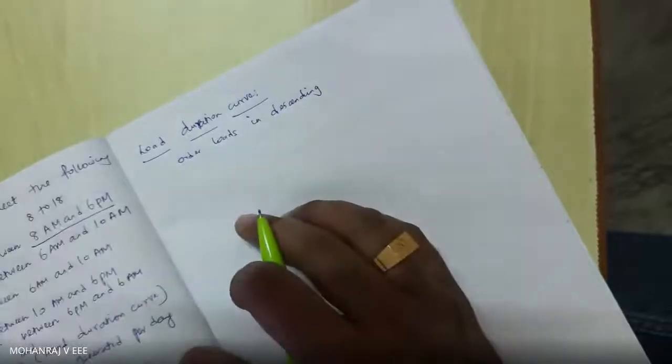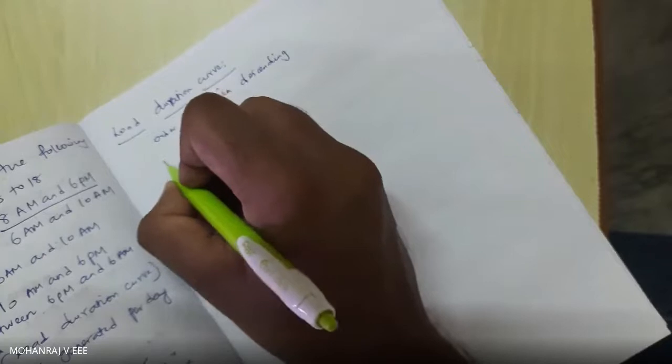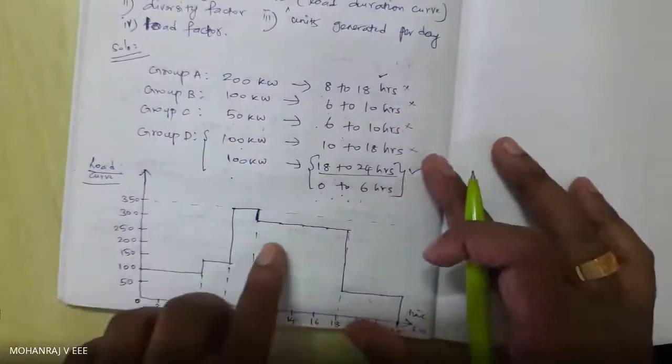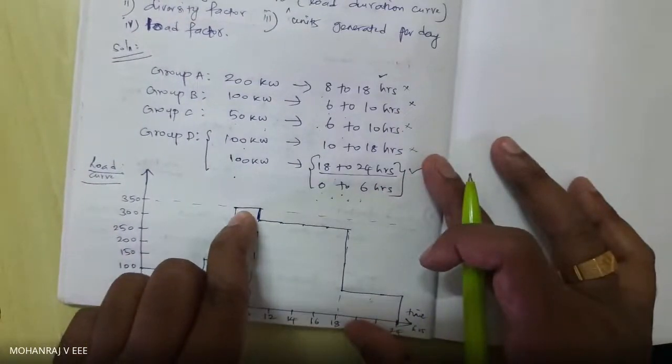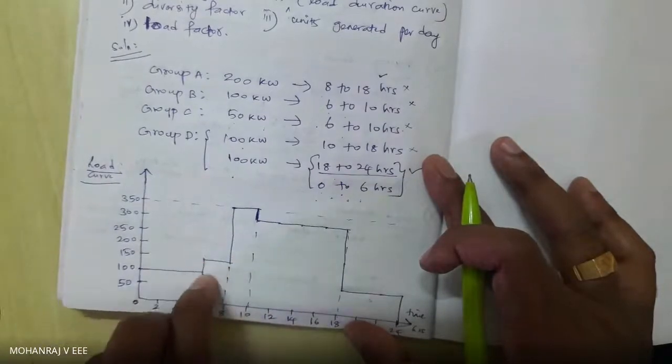So what is my maximum load? The highest load is 350. From the load curve, it is evident it is 350. Then it is 300, then 150, then 100.